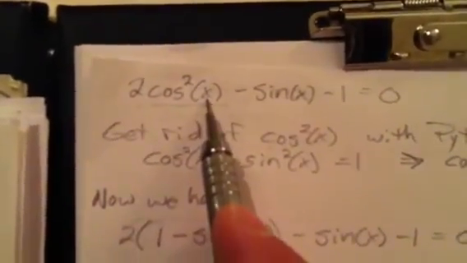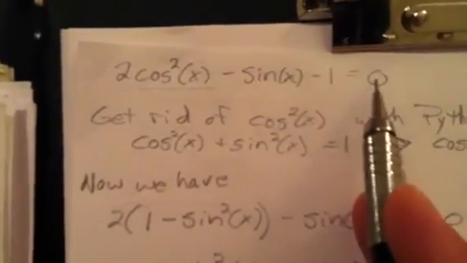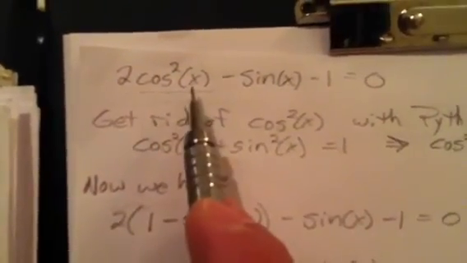And so then you should substitute those back into the original up here. First put in pi over 6 here and check to see that you get 0. Then plug in negative pi over 2 here and see that you get 0.